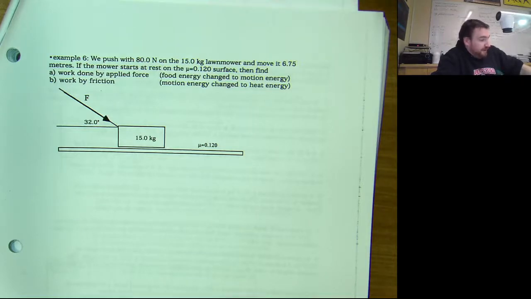Work done by the applied force. We could find total work done if we wanted to. That's just one more step, but it is kind of like dynamics, but it brings in energy. So, free body diagram. What forces are acting on this thing?